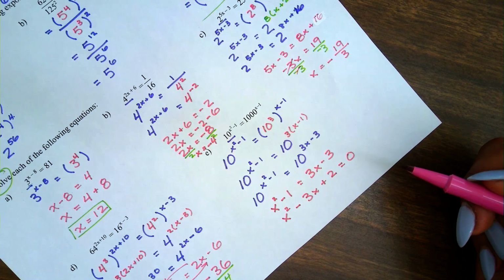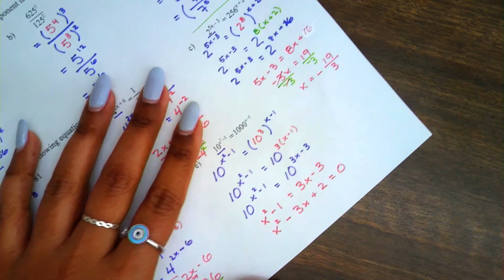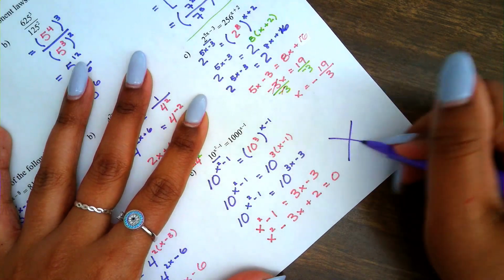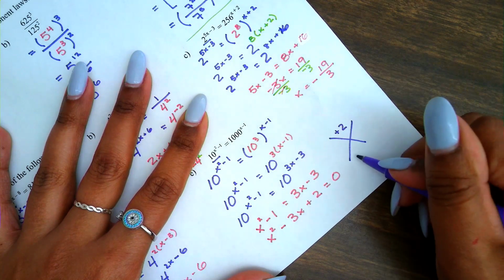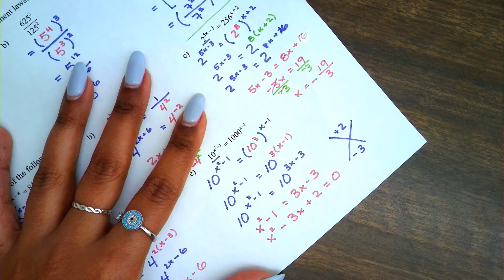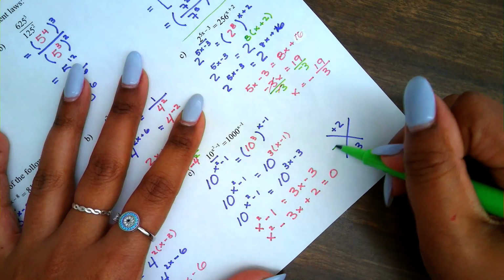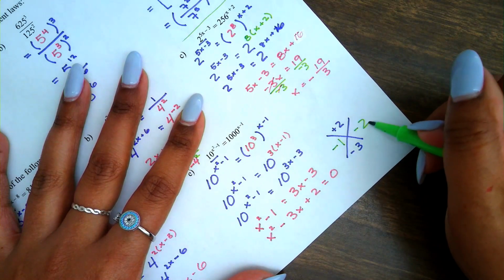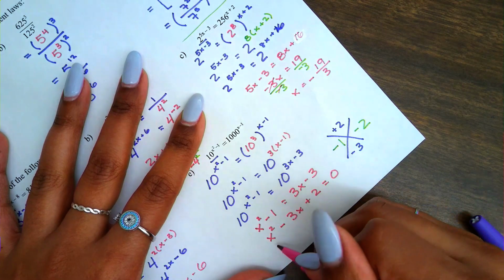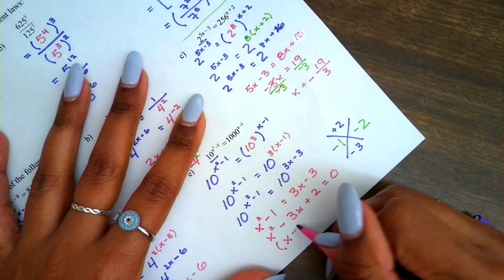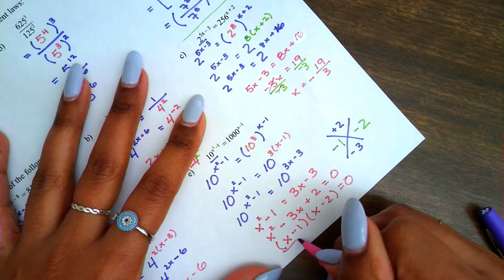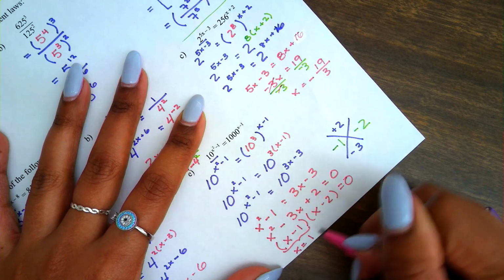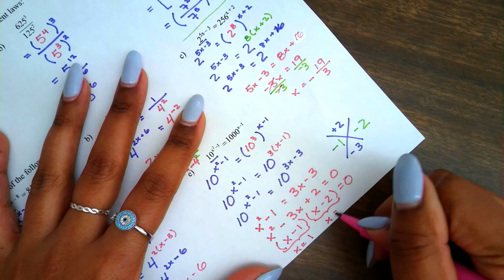And from here, I have to factor. I need two numbers that multiply to positive 2, but add to negative 3. And my two numbers are negative 1 and negative 2. So then I can put them in brackets and I can say perfect, x minus 1, x minus 2 equals 0. And therefore, since brackets lie, x equals 1 and x equals 2.